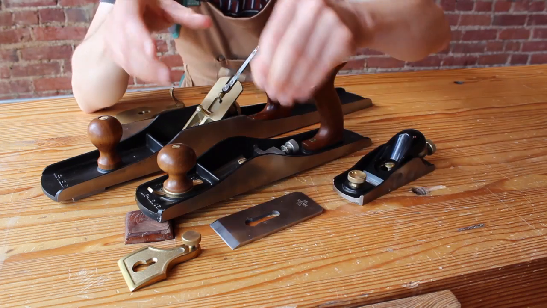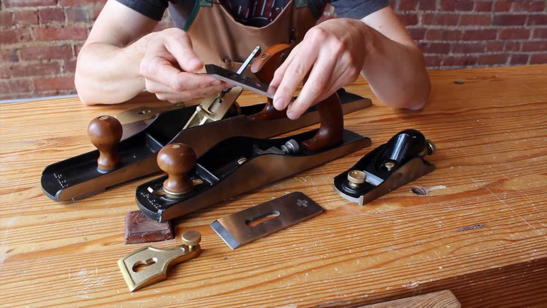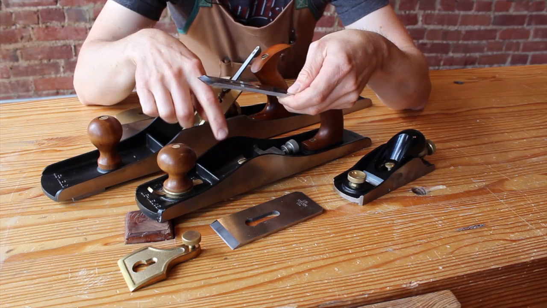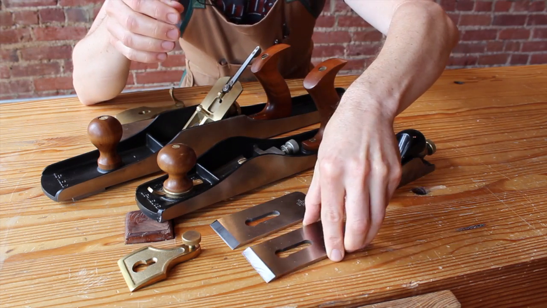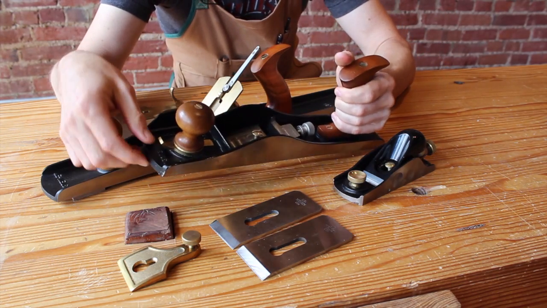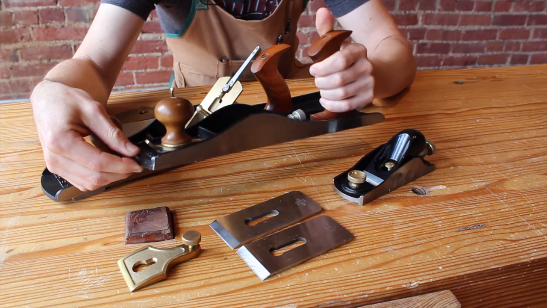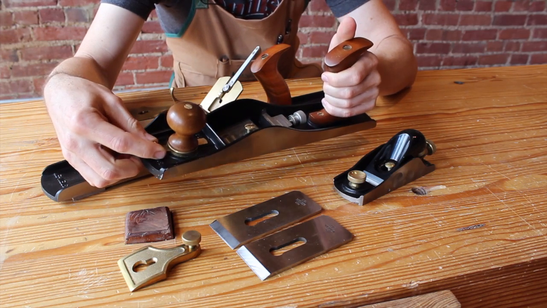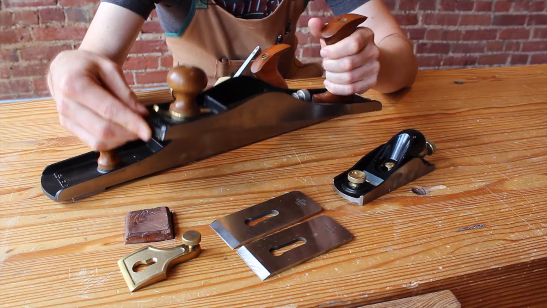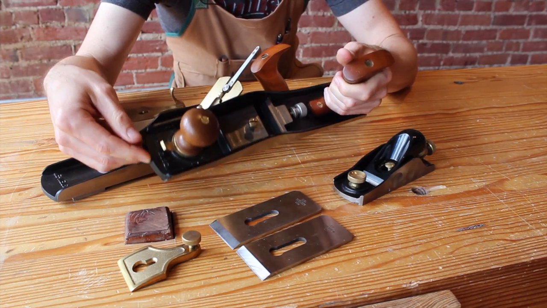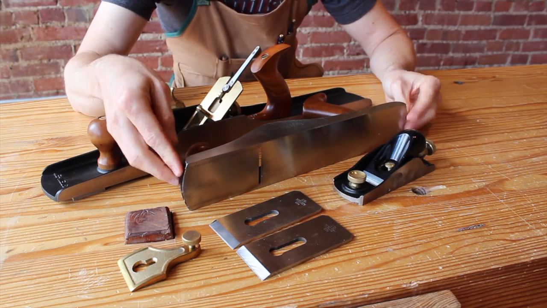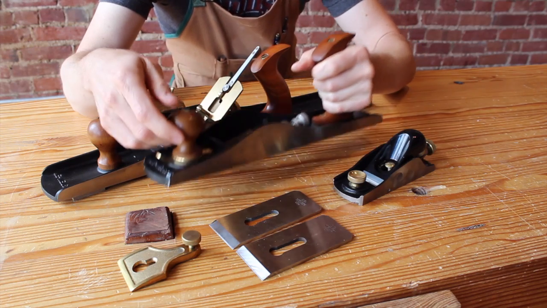Still, that possibility of changing the angle on your blade to change the performance of the plane itself adds to the versatility of low-angle planes. And for that reason, if you're just starting out with hand planes, I recommend getting a low-angle jack plane like this because you can use it for so many different tasks. It is incredibly versatile. It's great for smoothing, it's great for work on end grain, it's great for work on edge grain, and it's a really good shooting plane when you start to get into building your own shooting boards. We'll talk about that in a future episode as well.